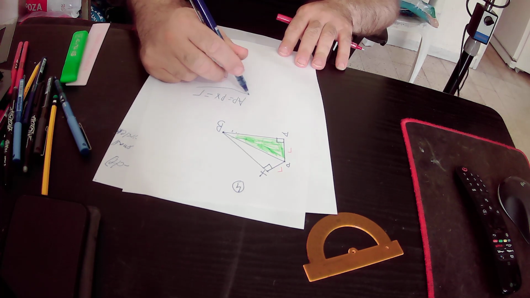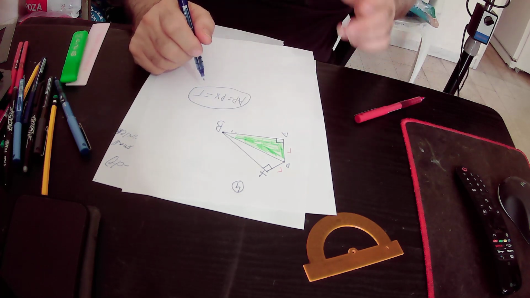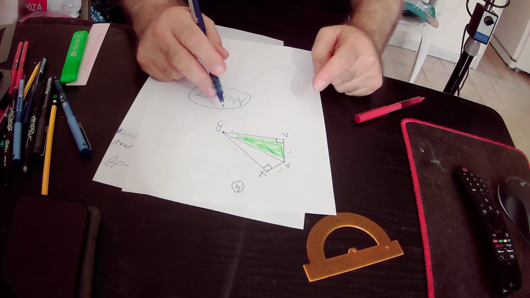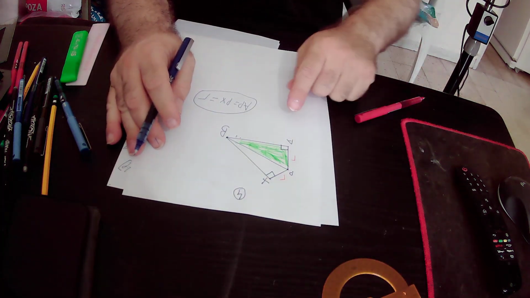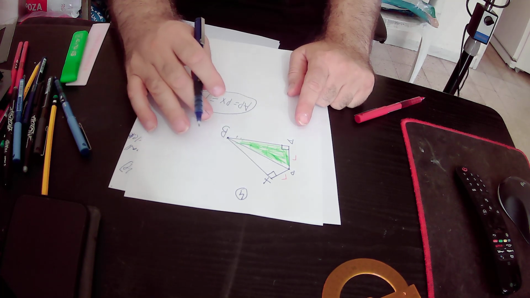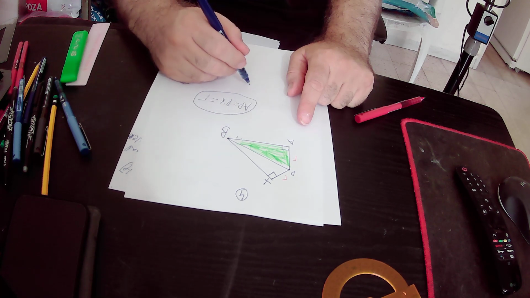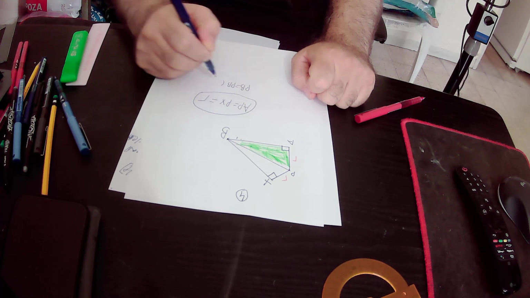Therefore, they are equal to each other. Then we also know that PB is a common side. It belongs to triangle APB, and side PB also belongs to triangle PBX. So PB equals PB. It is a common side, it belongs to both triangles.